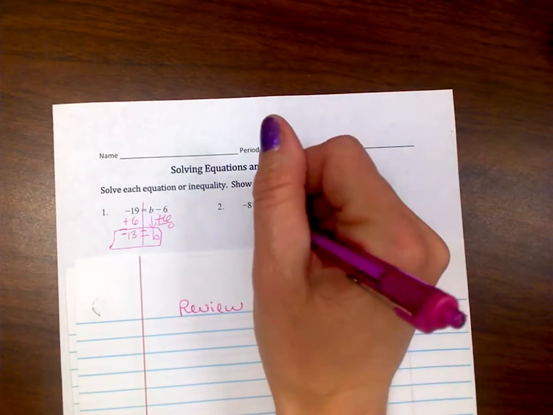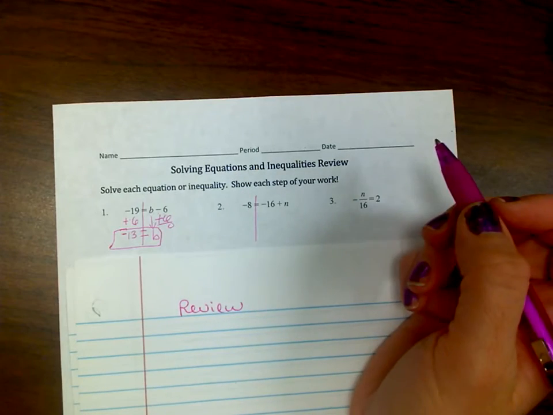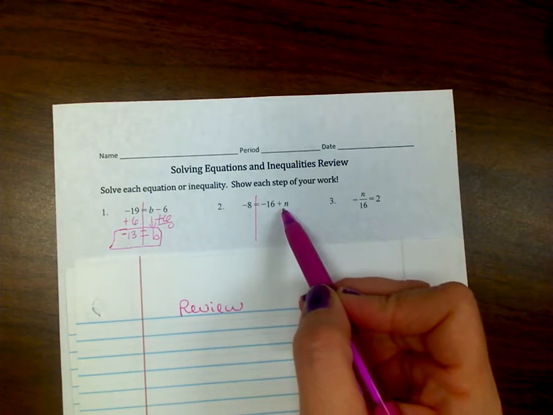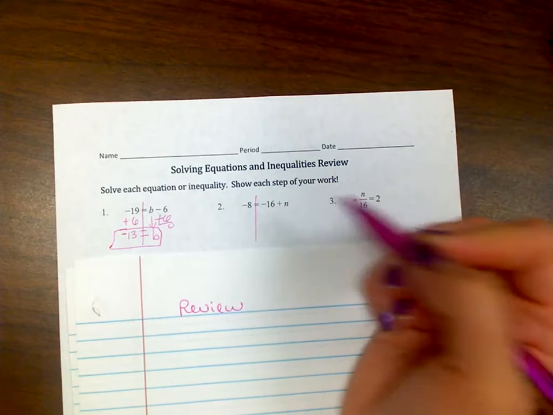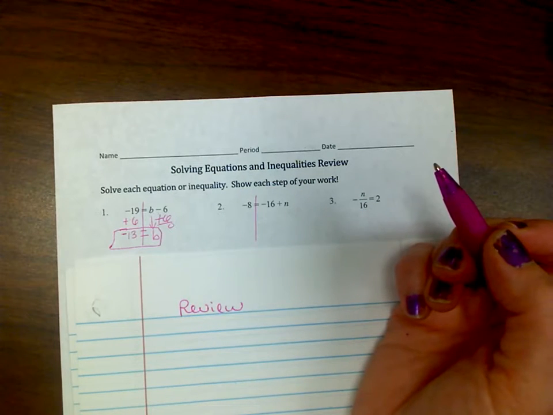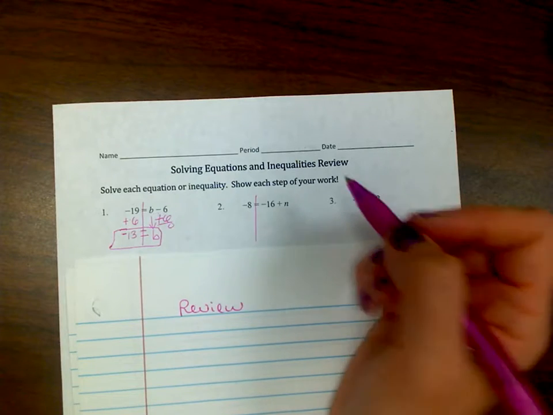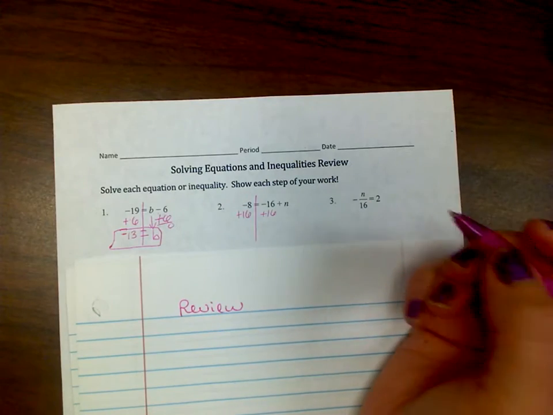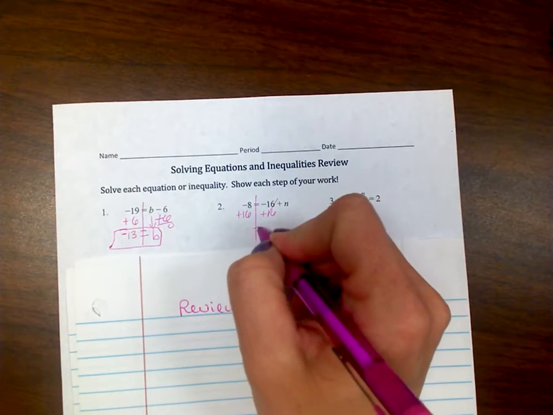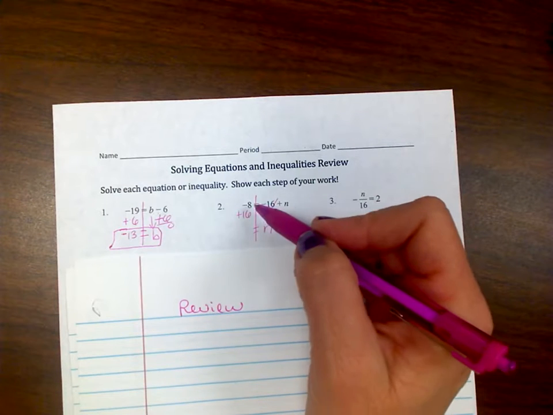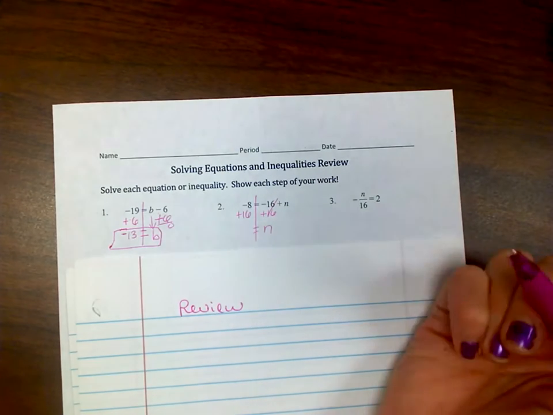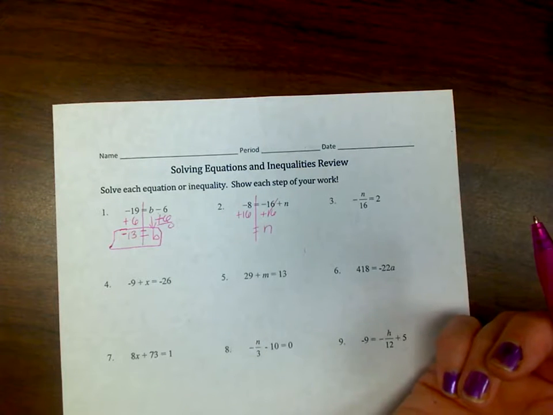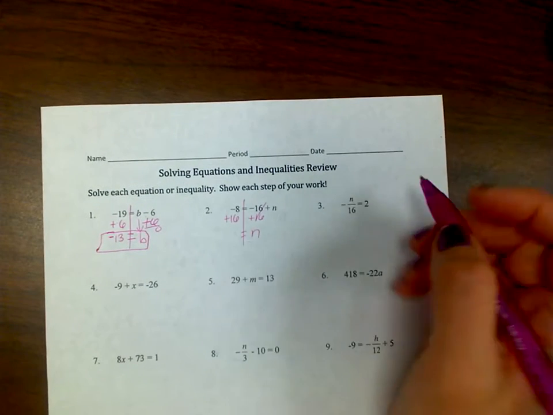Number 2. Again, I want to get all my whole numbers to one side and get n by itself. So if it's a negative 16, to make it 0 on this side, so n's by itself, I have to add 16 to both sides and keep it balanced. That cancels out, n's left by itself. Negative 8 plus 16. It's going to be a positive.